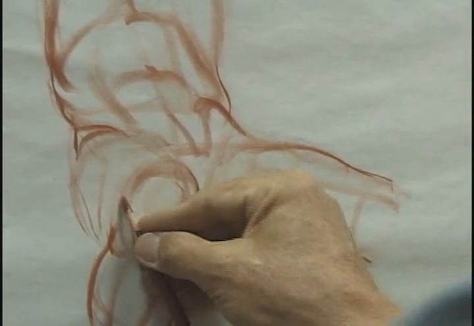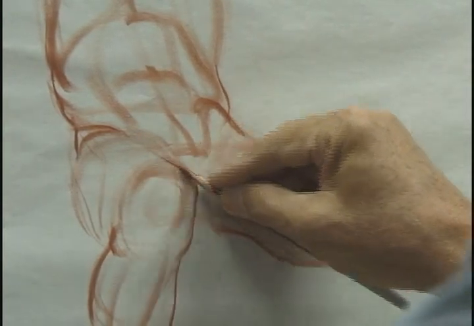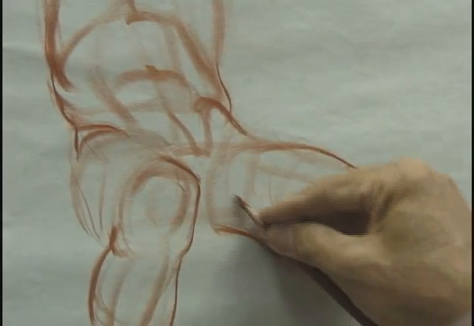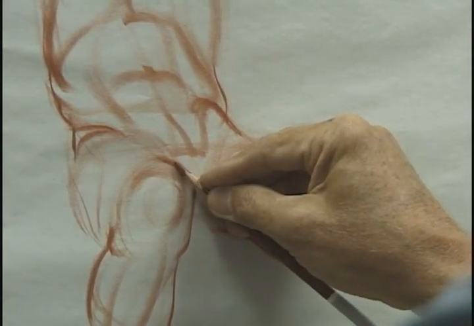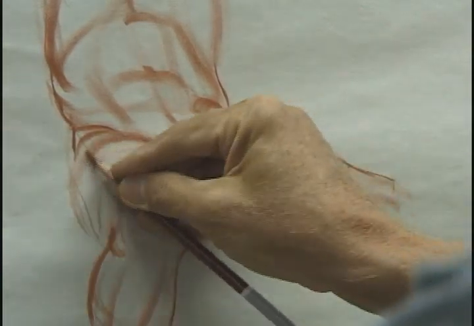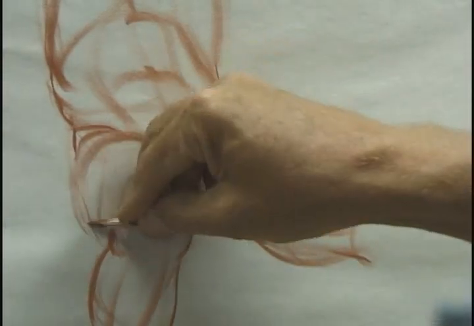Okay. Now, as we step back in, got this straight. Going back in, you can feel the muscles coming out. Again, we're really just talking basically about overlapping forms, constructing around.